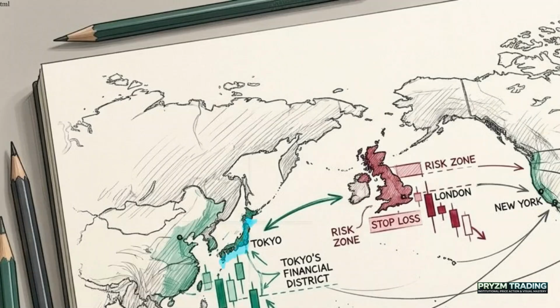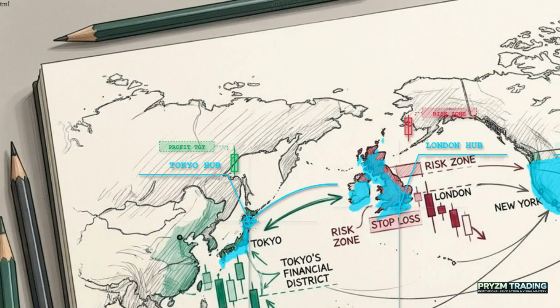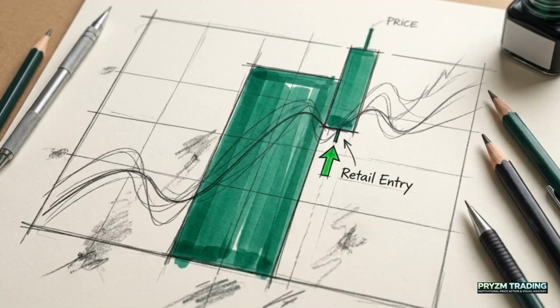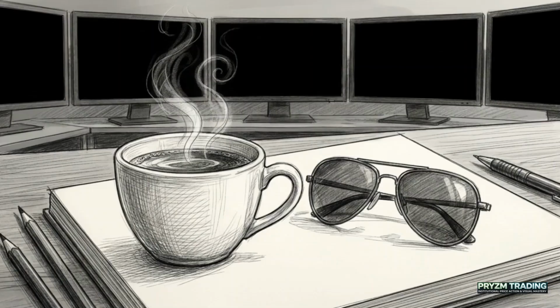Every 4-hour candle neatly aligns with the major global trading sessions: Asia, London, and New York. This rhythm allows retail traders to capture institutional momentum without sitting in front of a screen 24 hours a day.